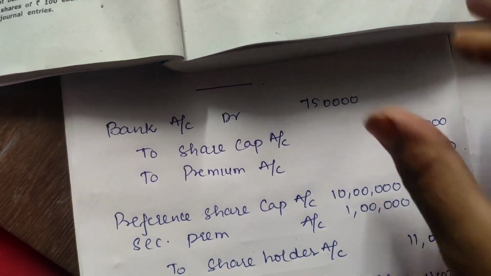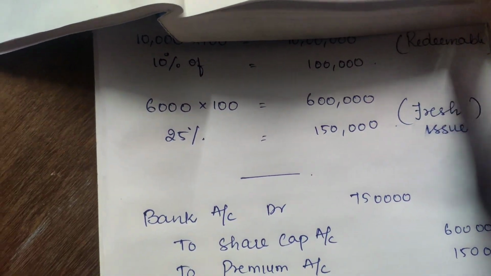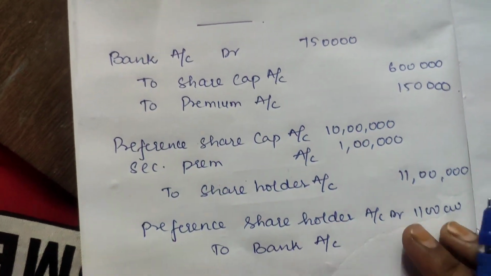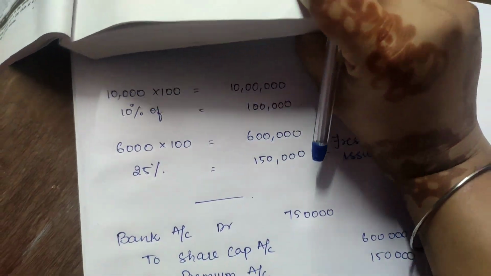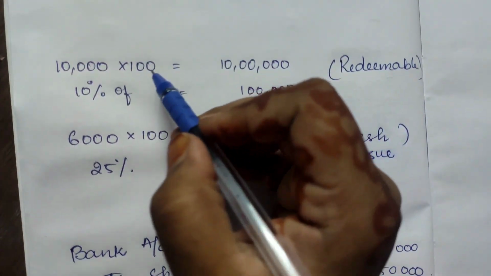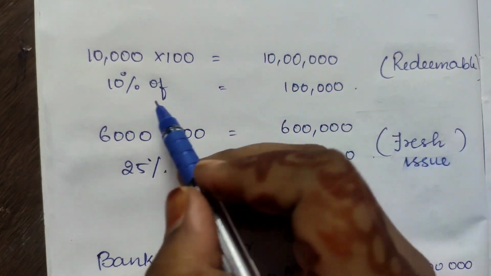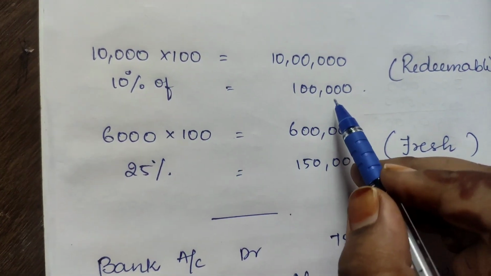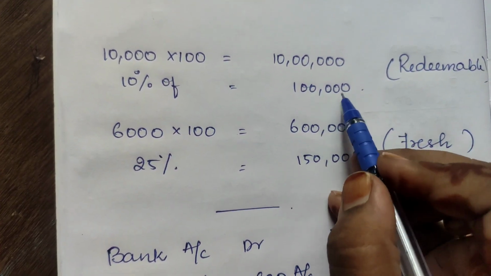First of all, we'll understand. It has 10,000 redeemable preference shares, which is 10 lakh, and 10% of premium, which is 1 lakh. So this is the redeemable, overall 11 lakh.